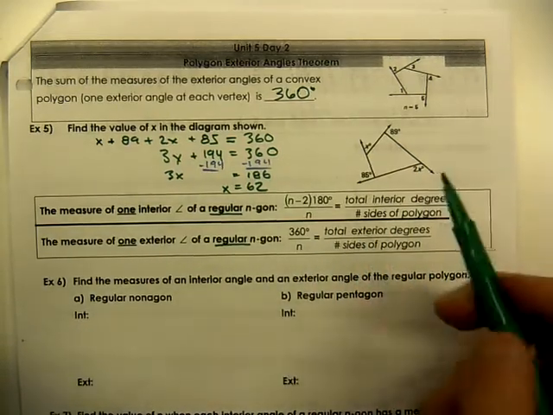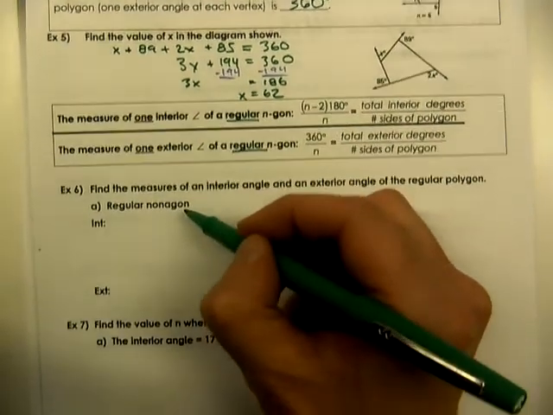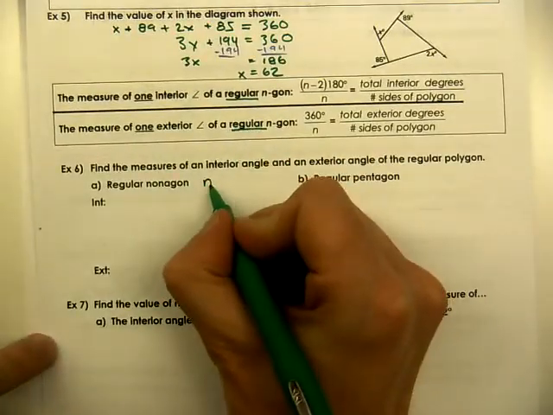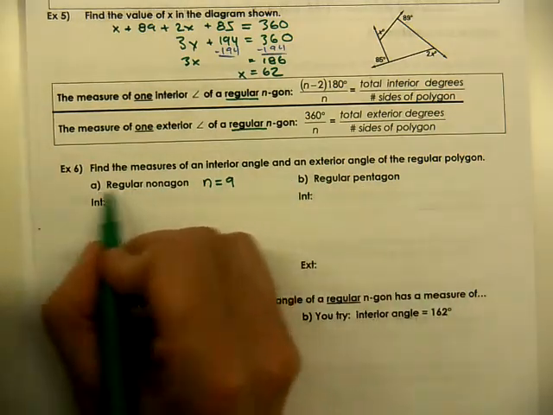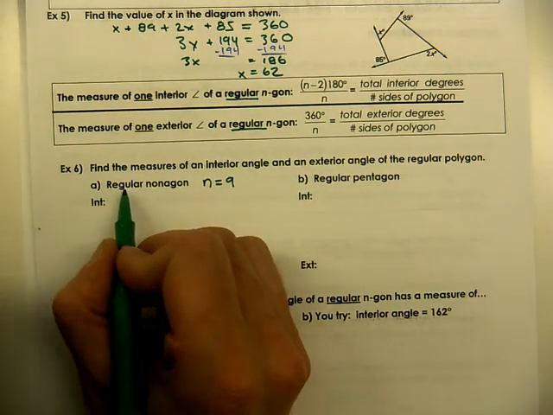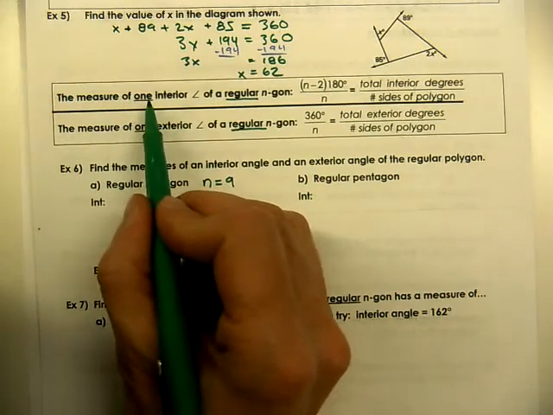So let's try this with a nonagon. Here we are, example number 6. This is a polygon with 9 sides, but it's a regular 9-sided figure. So that means all of the angles are the same size. So if they're all the same size, we should be able to find one of them.